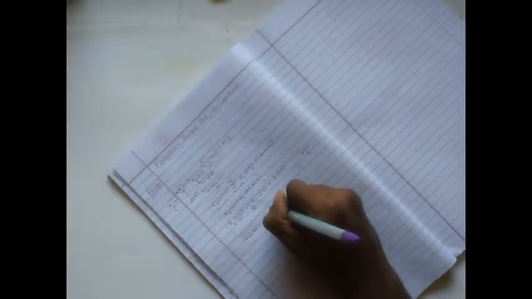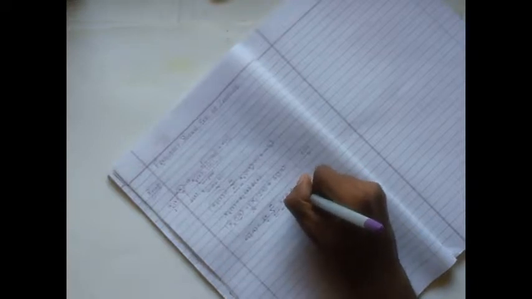s of t is a periodic impulse train. So its transform will also be a periodic impulse train, with the equation, in the frequency domain, involving delta of omega minus n omega s.